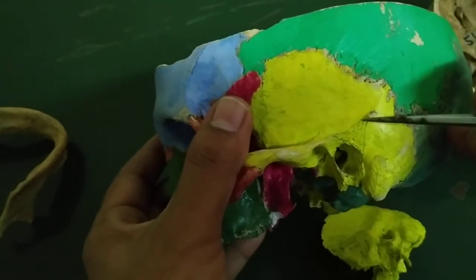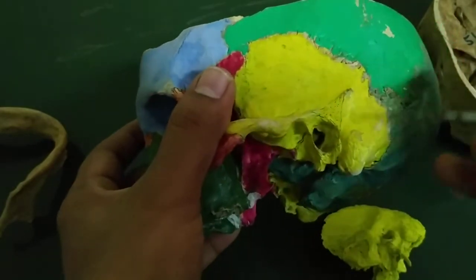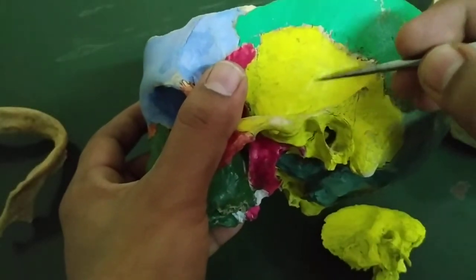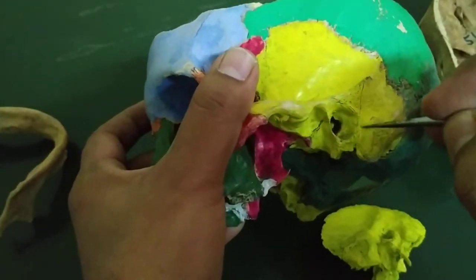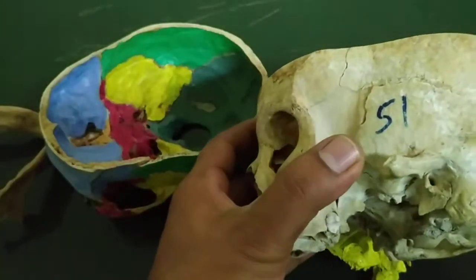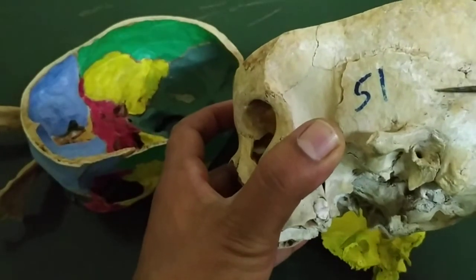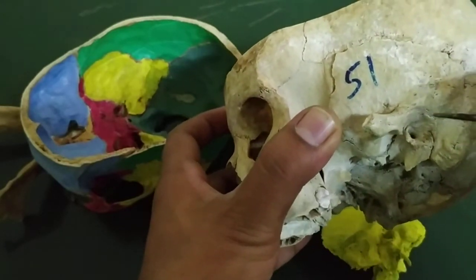Below the crest we can identify a suture called the squamomastoid suture. Squamomastoid suture means between the squamous part and the mastoid part, you can identify a suture called the squamomastoid suture. Let me show you on this uncolored skull to identify clearly the squamous part, and this is the mastoid part. This suture is called the squamomastoid suture.